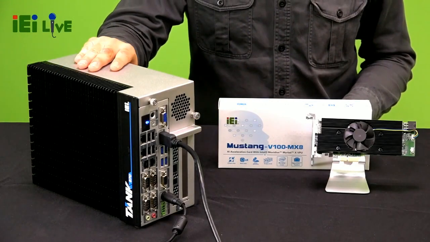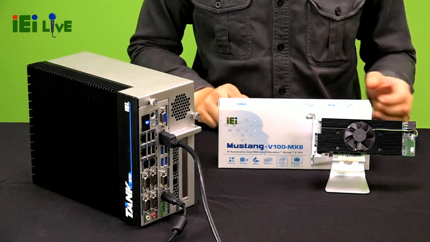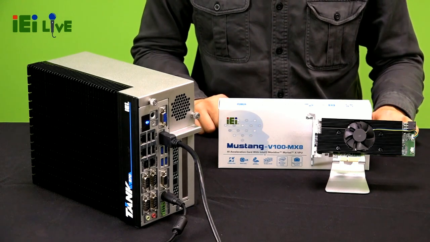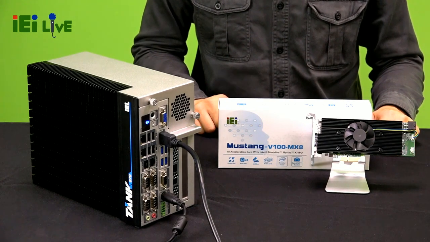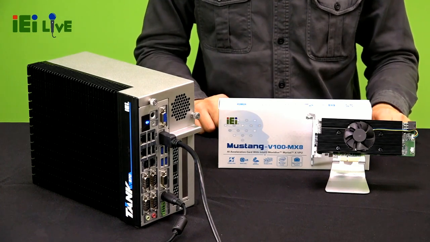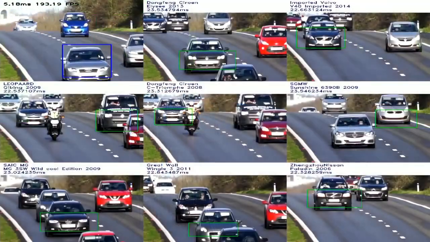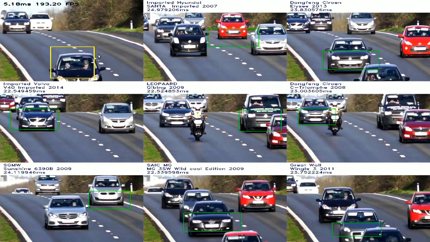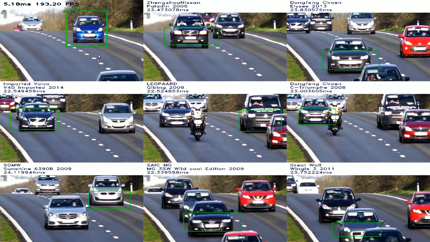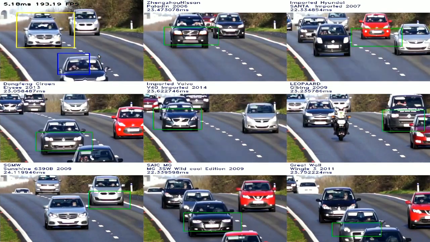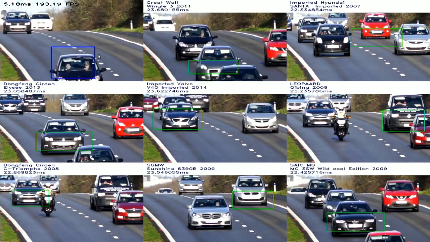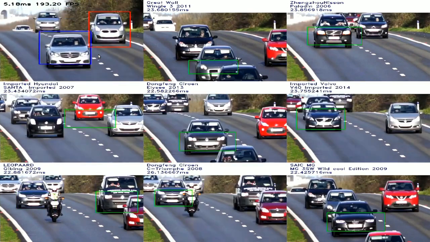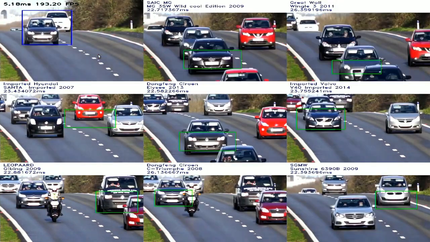Here we have the Tank AIoT development kit combined with our Mustang V100 MSA to process the OpenVINO pre-trained model for vehicle recognition. In this demonstration, it's using GoogleNet and YOLO to do the car detection and vehicle model recognition. You can see from the top left corner that the frame rate is between 190 and 200, which means this card's computation capability is extremely high.